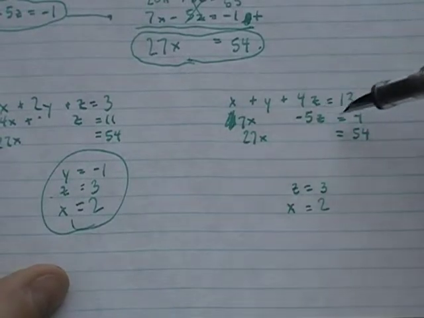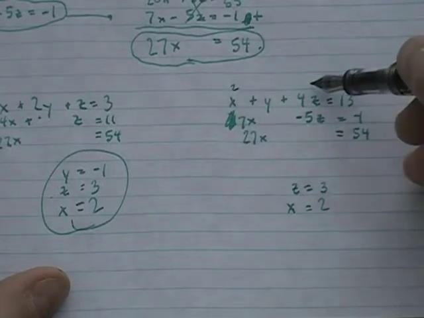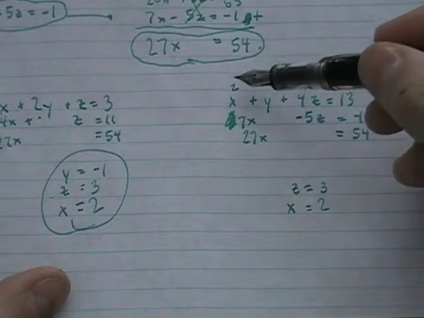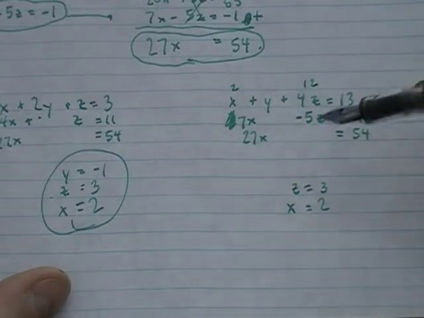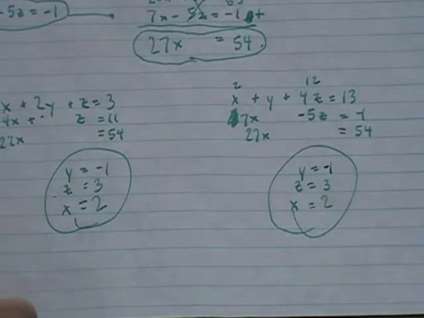Then we take the original equation here. We get 2 here. We put 4 times 3, which is 12. So 2 plus 12 makes 14. Subtract 14, we get y equals negative 1. Same exact answer, no matter how you do it.